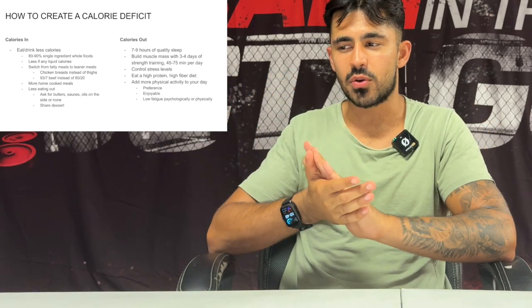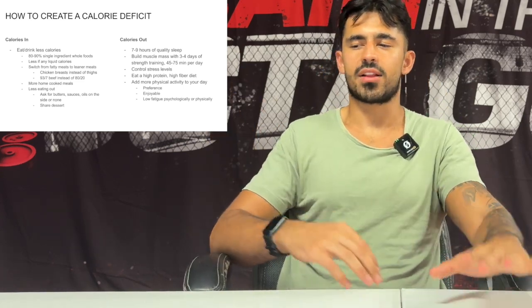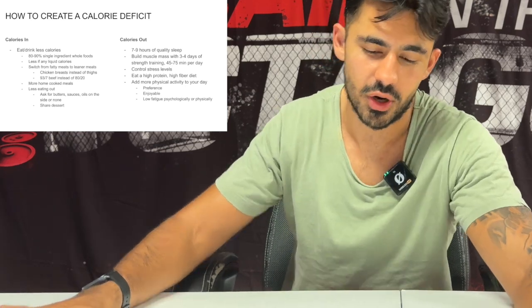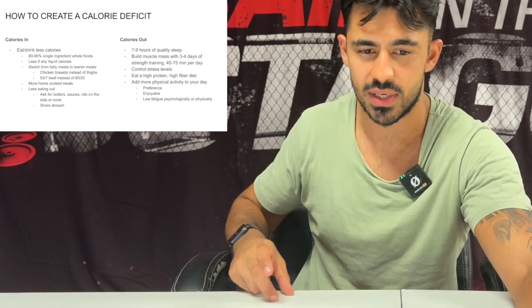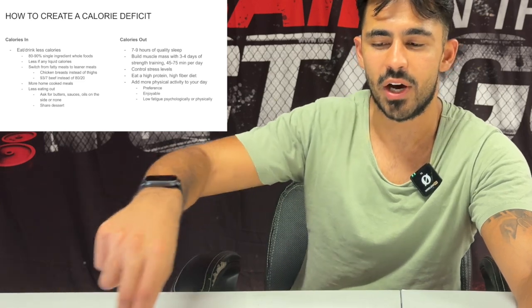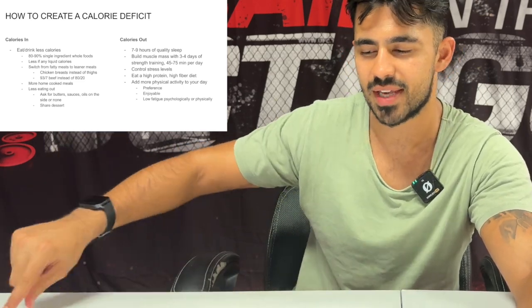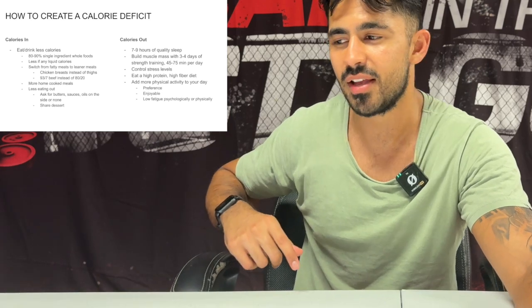And then adding more physical activity throughout your day, which is up to your preference, something that's enjoyable, something that's low fatigue psychologically and or physically, because you're already fatiguing yourself when it comes to being in a caloric deficit. You're already fatiguing yourself when it comes to strength training in the gym. You have other stress factors going on. What's work, life, relationships.